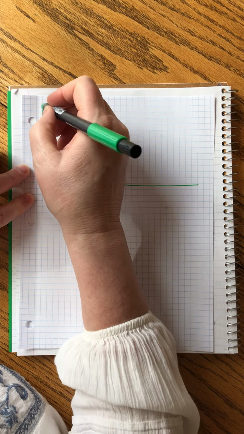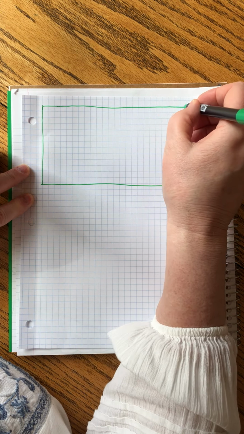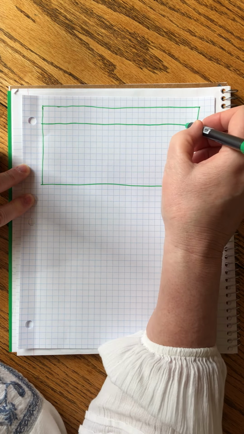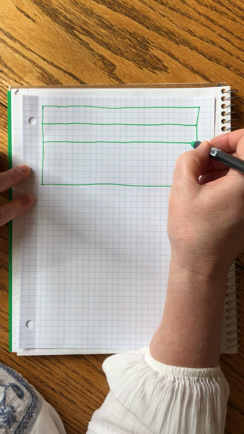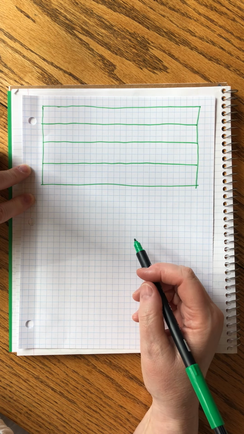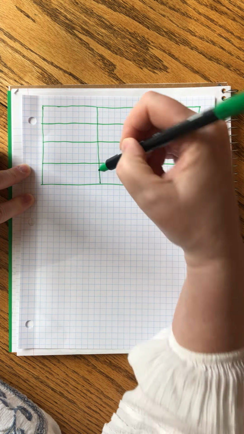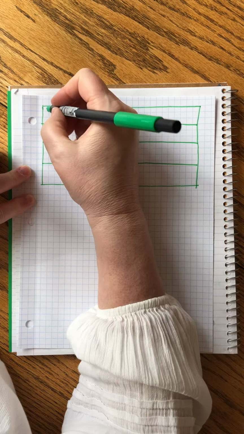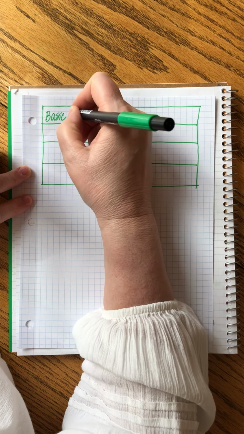The first one needs to have 4 rows. I know I make mine bigger than you need to make yours. Okay, and then I'm going to divide the box about 1/3 of the way across. That's a little more than 1/3, but you get the idea. This area we're calling the basic functions.